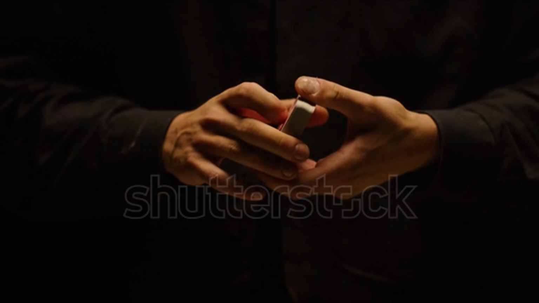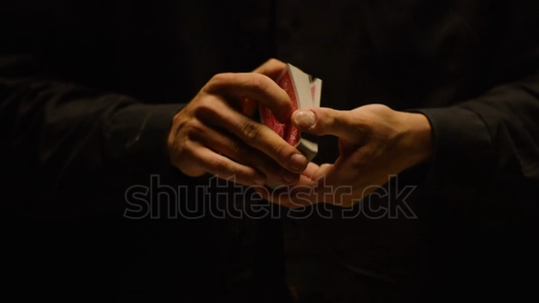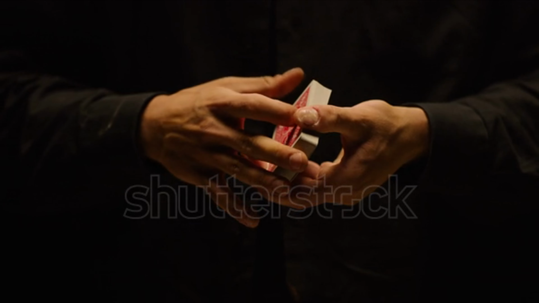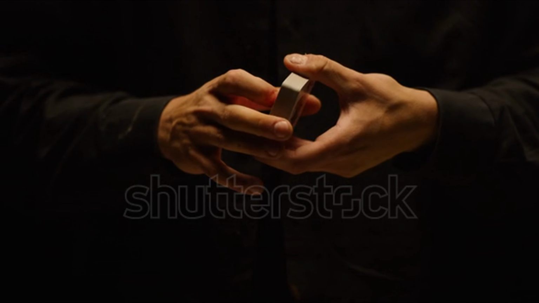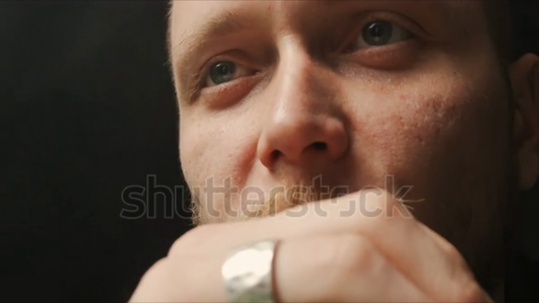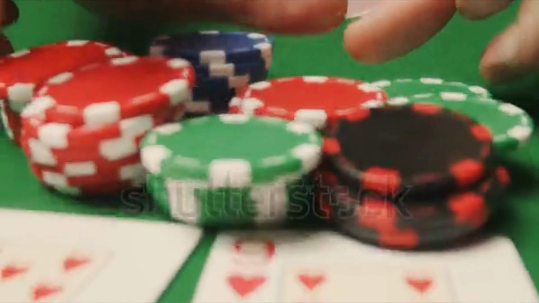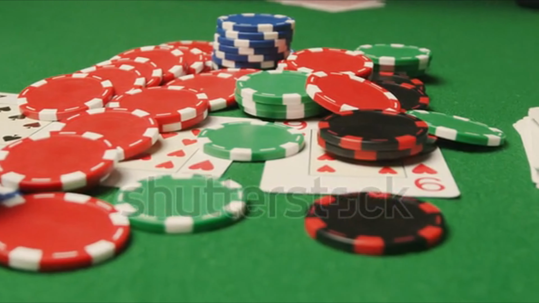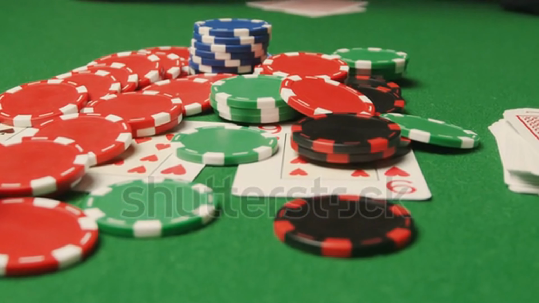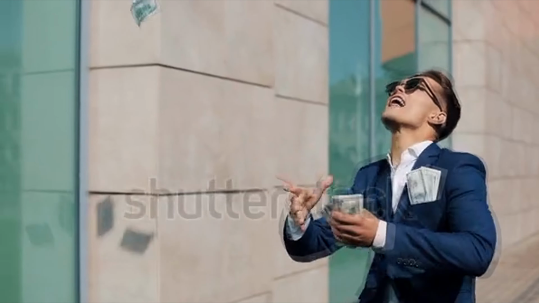Part 4, Putting it into practice. Now that you have a better understanding of GTO poker and your opponents, it's time to put it into practice. Start by playing a few hands and paying close attention to your opponent's reactions. Are they folding more often? Are they calling your bets? Based on their responses, you can adjust your strategy accordingly and continue to chip away at their stacks.